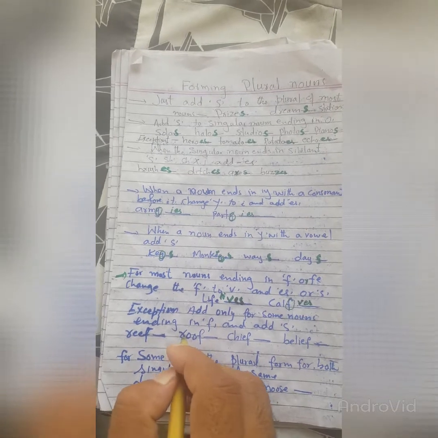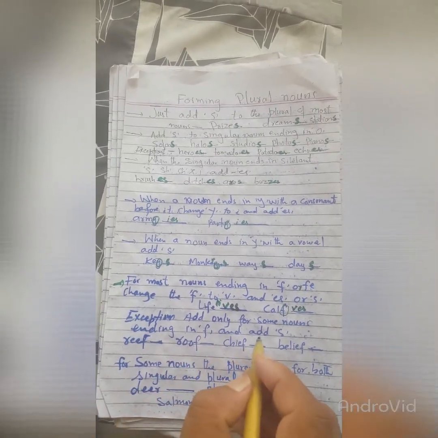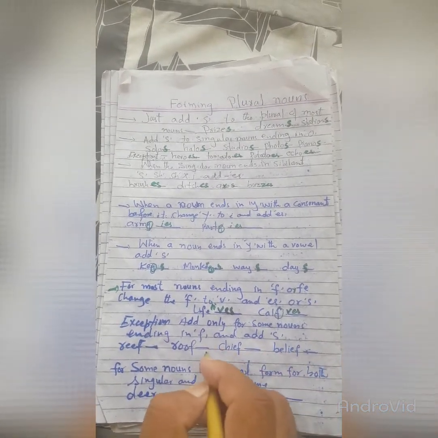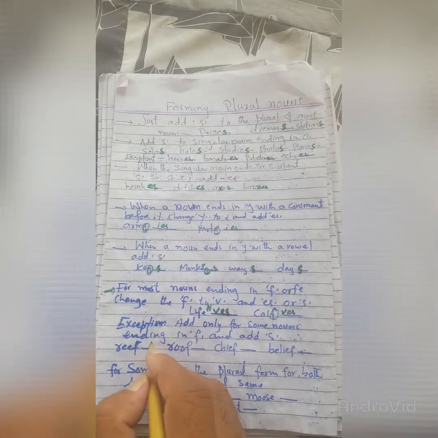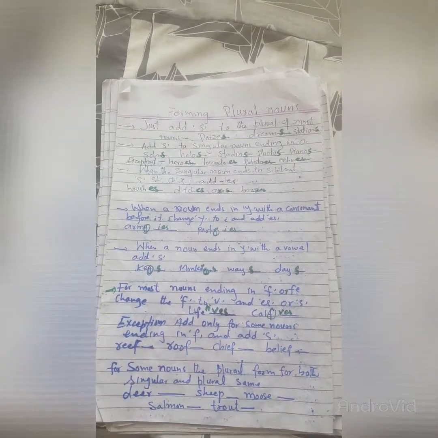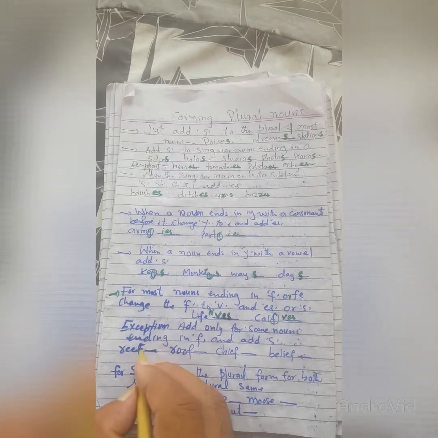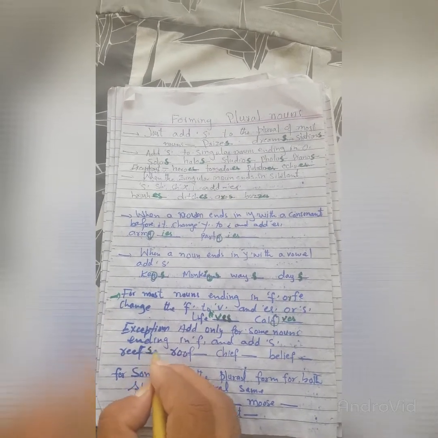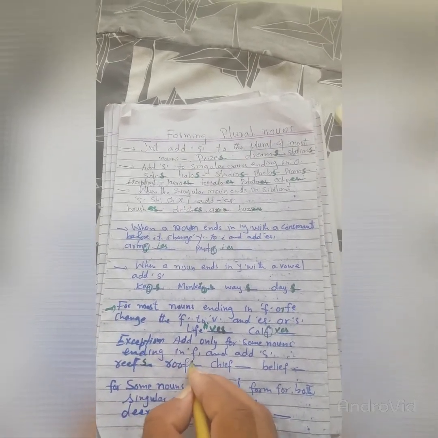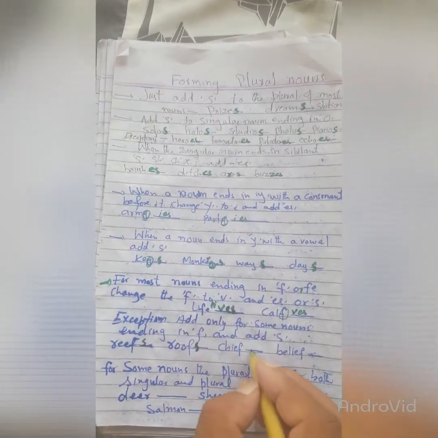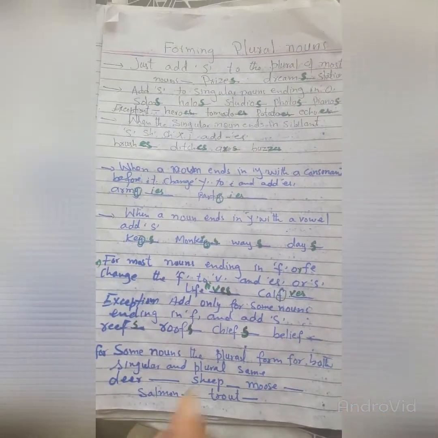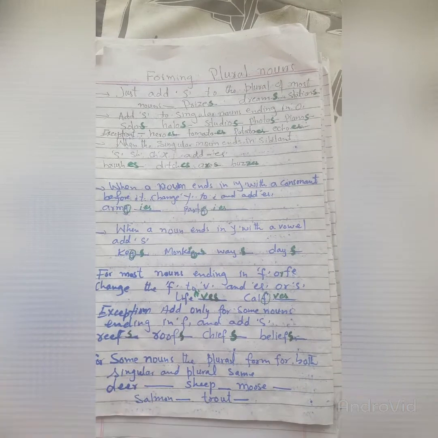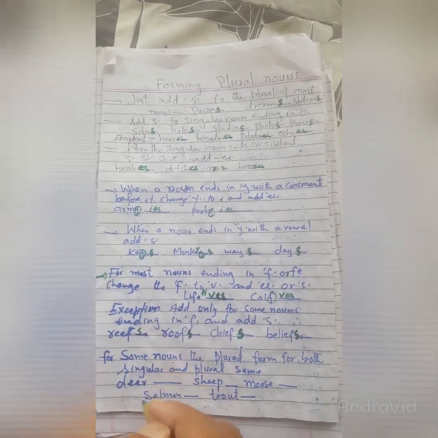English is the language of exception, and there are exceptions for some nouns ending in f, where we just add s. Suppose we have some words in English, and for the plural we have exceptional cases. Suppose we have a word like reef, so it should be s, not ves, and similarly roof, so it will become roofs, and chief, it will become chiefs, and similarly belief should be beliefs, okay. So this is the exceptional case, which must be kept in mind, okay.